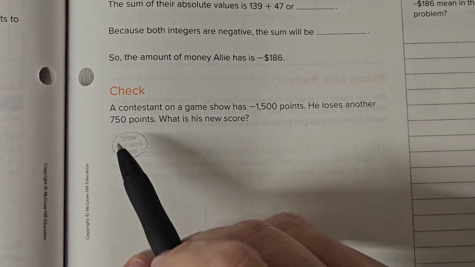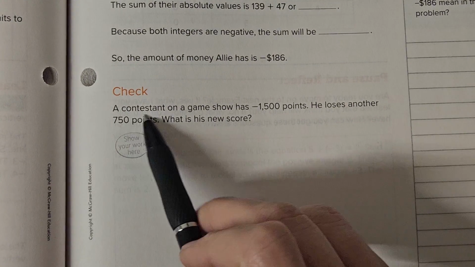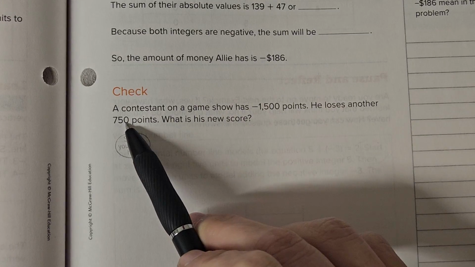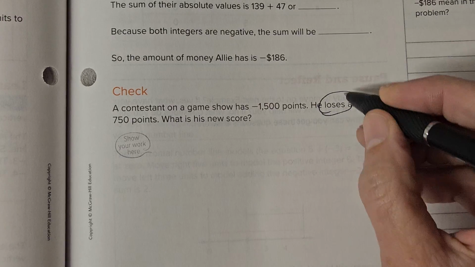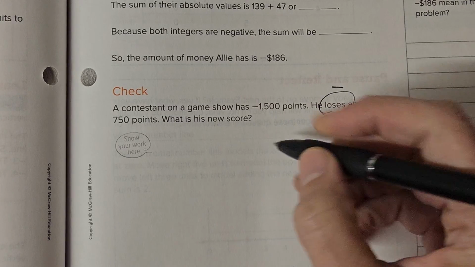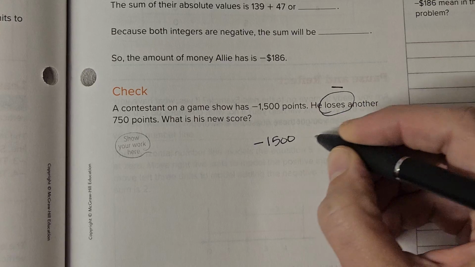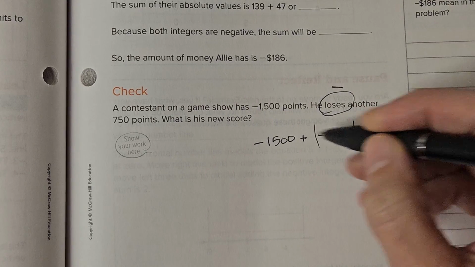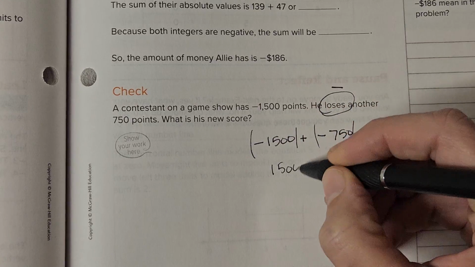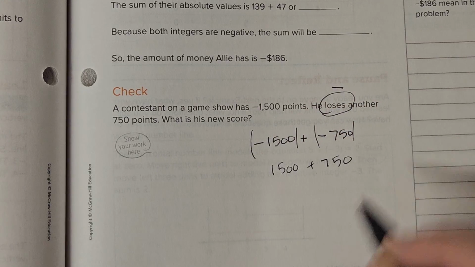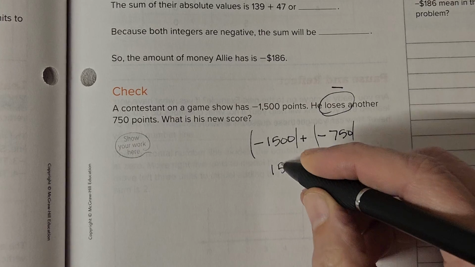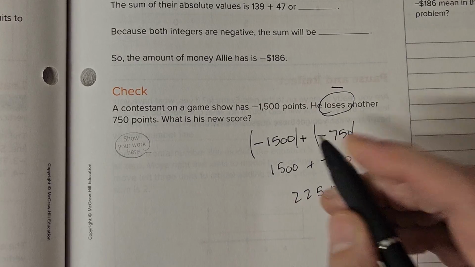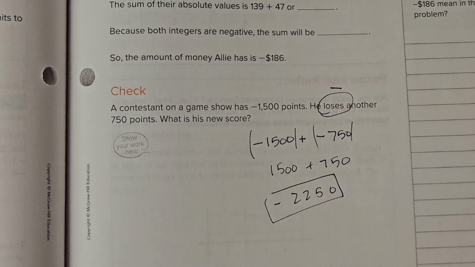Okay, let's do little words here. I'm on page 129. A contestant on a game show has -1,500 points. He loses another 750. Loses means negative. So what's his new score? Well, he had -1,500 and -750. So we can find the absolute value of those and add those together. 1,500 plus 750 is 2,250. The original questions were negative, so your answer is negative.